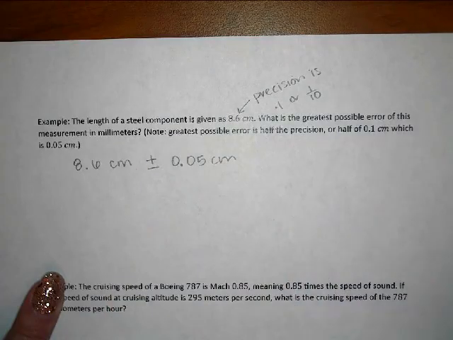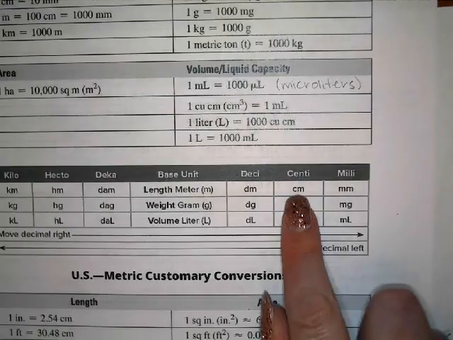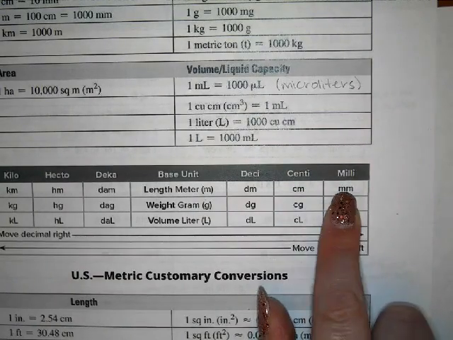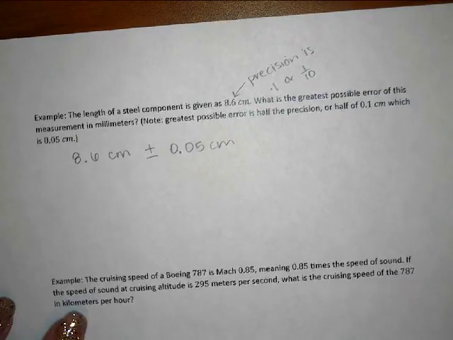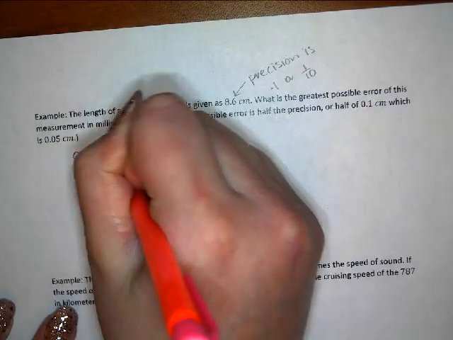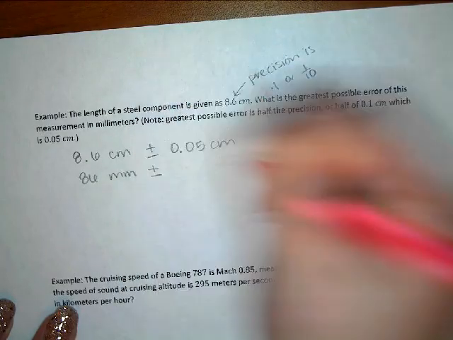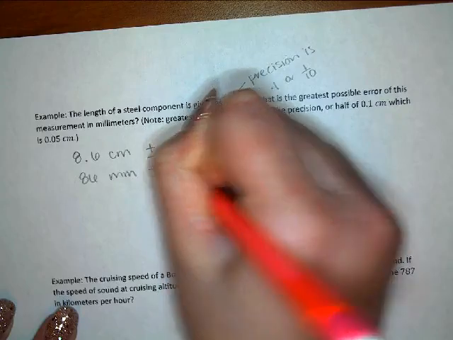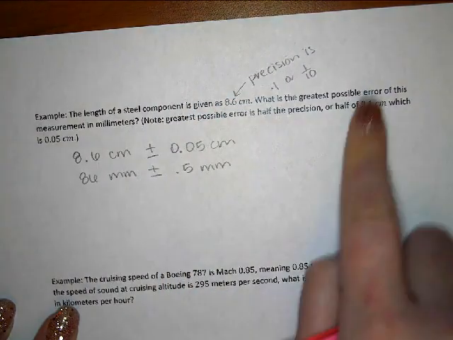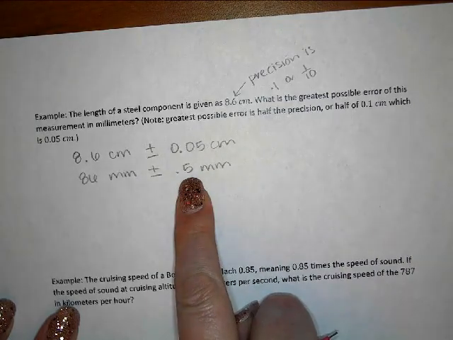Now they're asking you to write this in millimeters, and so if we look at this, to go from centimeters to millimeters, we just have to take our decimal place and move it to the right 1 spot. So we're going to say that we have 86 millimeters plus or minus 0.5 millimeters. And so our greatest possible error in millimeters is 0.5 millimeters. So this problem didn't require a lot of math. You really had to read and understand what the problem was asking.